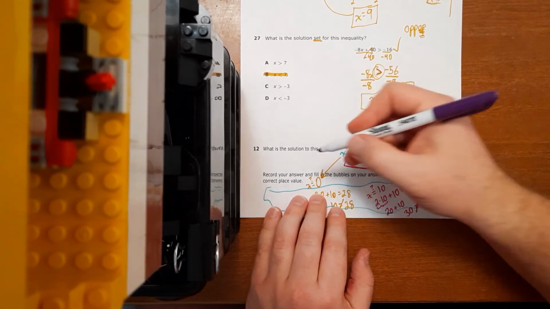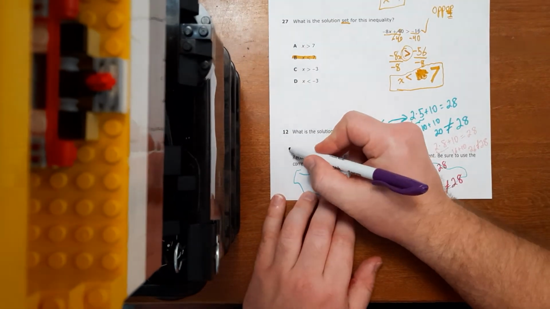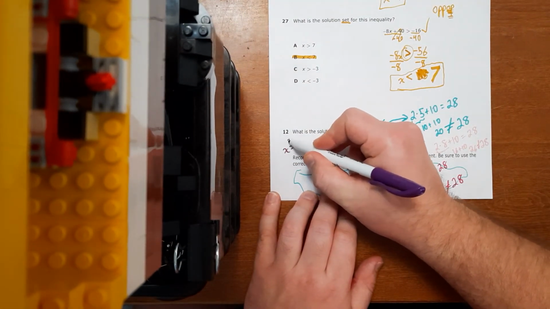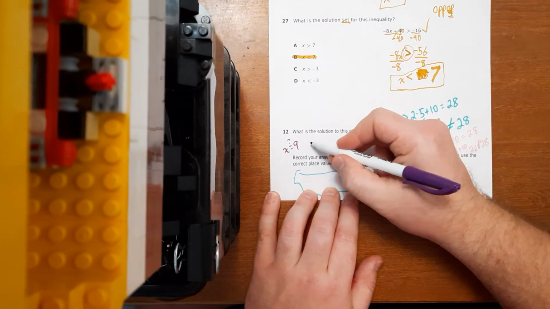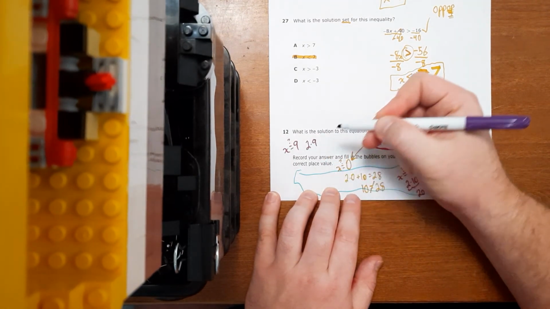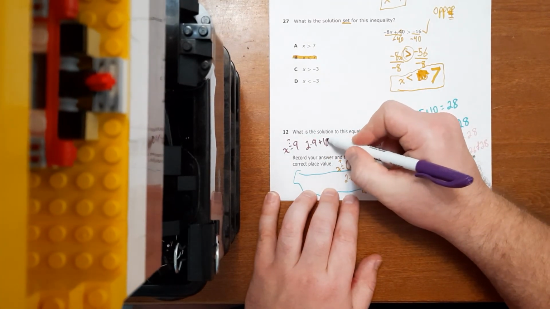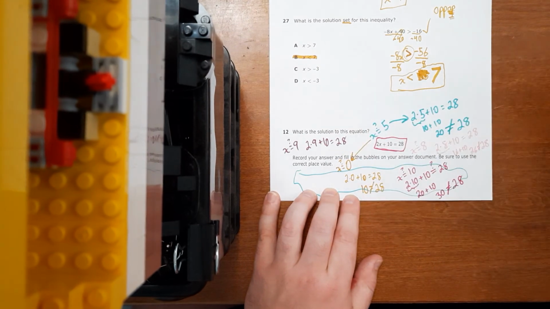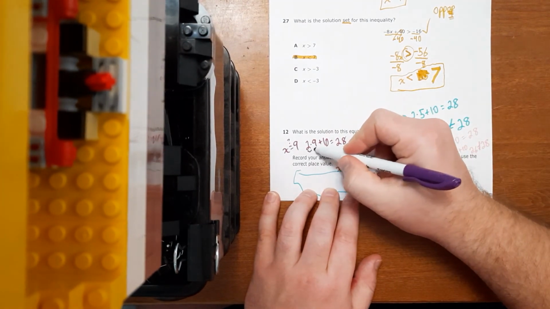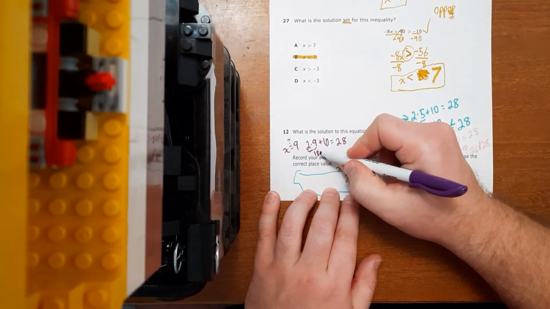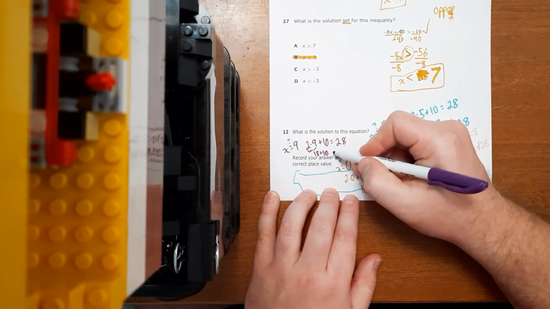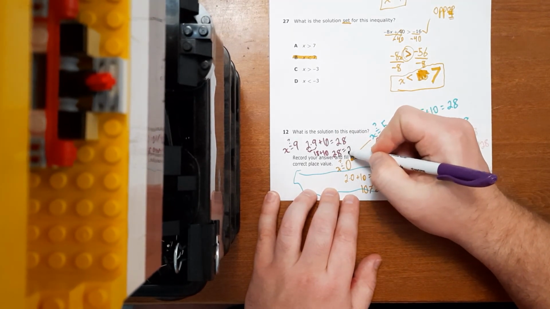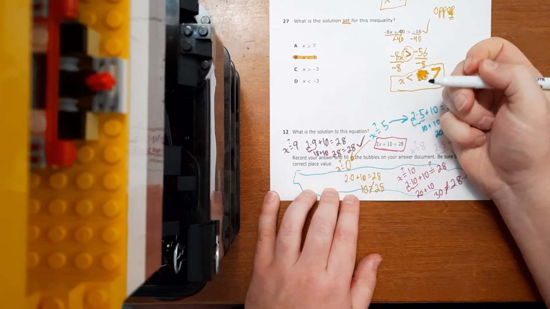It's somewhere. But if x is 9, then I would have 2 times 9 plus 10 equals 28. 2 times 9 is 18. Oh, I've got a good feeling about this. 18 plus 10 is 28, and 28 does indeed equal 28.